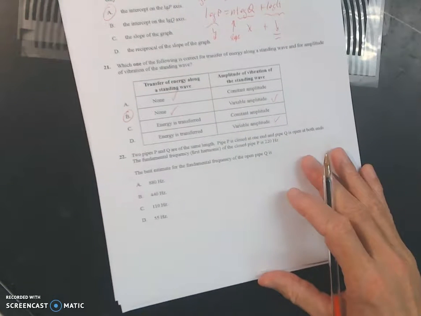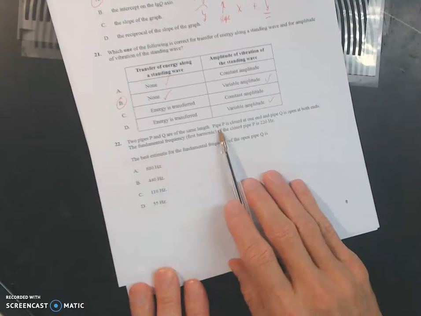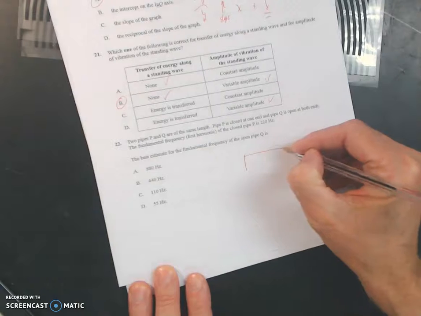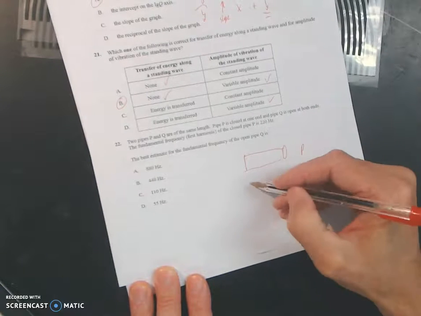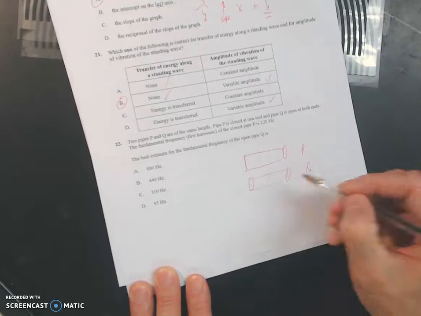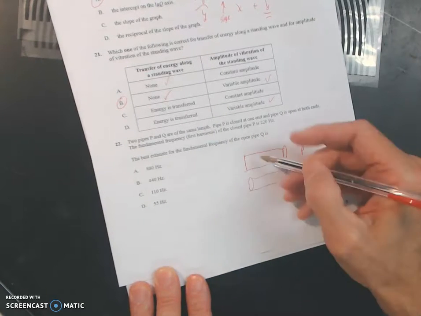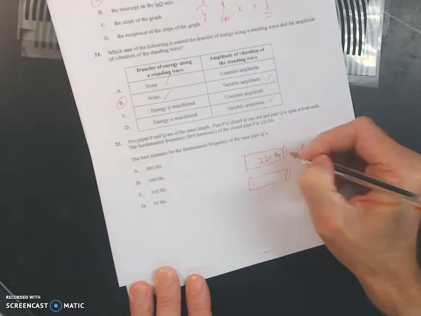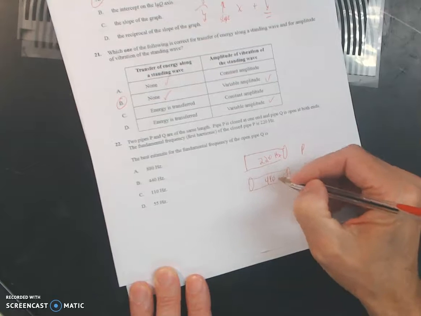Okay, I'm running out of time, so I might speed up just a little bit. 2 pipes, P and Q, are the same length. P is closed at one end, and Q is open at both ends. The first fundamental in the closed pipe is 220 hertz. And this wavelength is going to be shorter, so it's going to go up to 440 hertz.